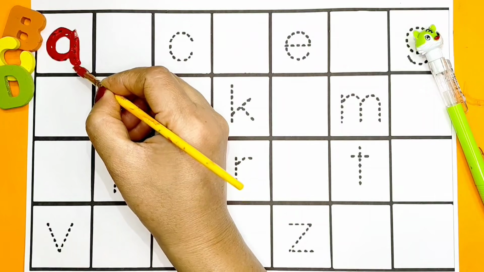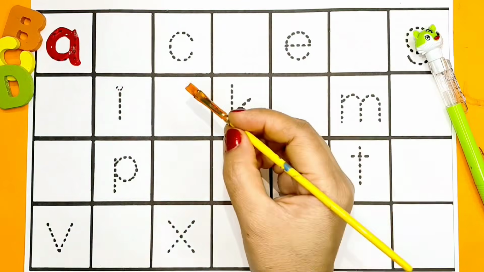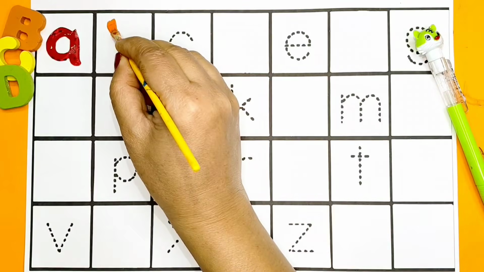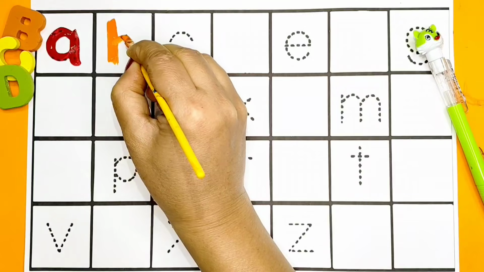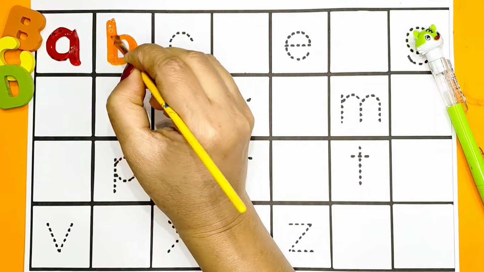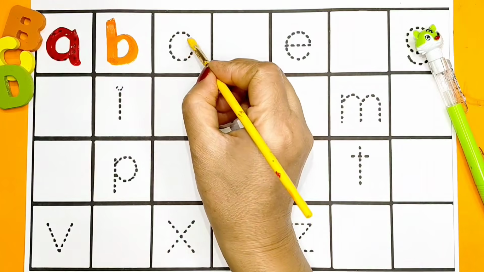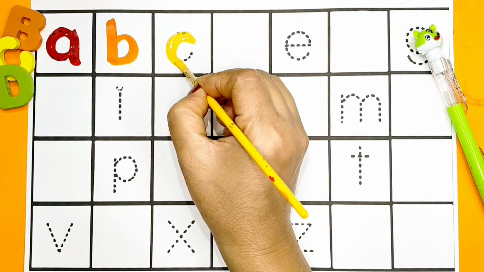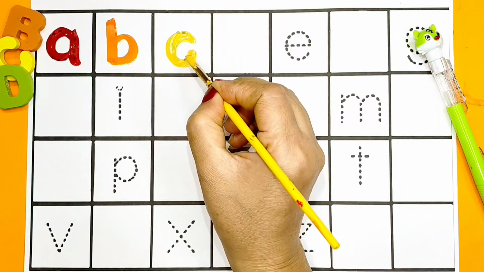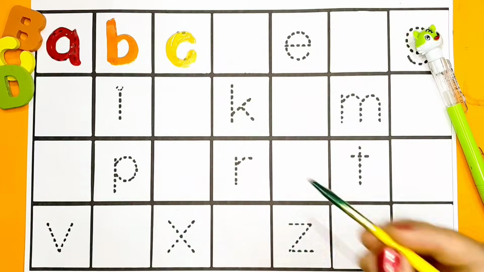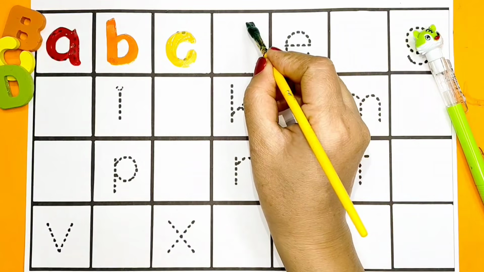A for apple. Orange color. B for butterfly. Yellow color. C. C for candle, dark green color.